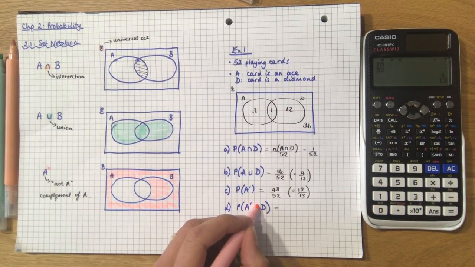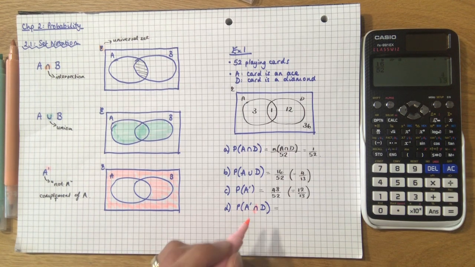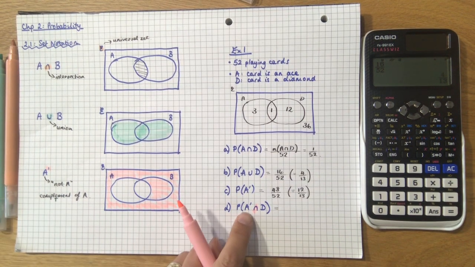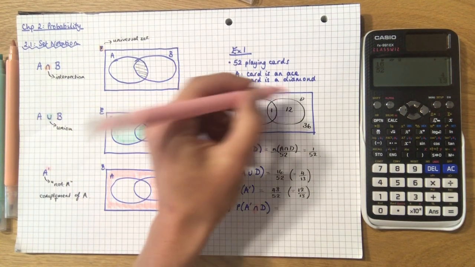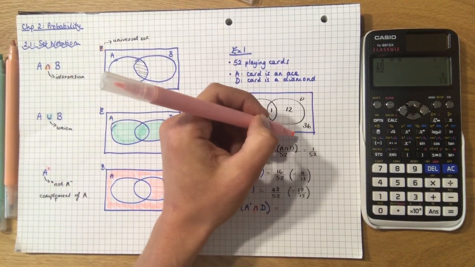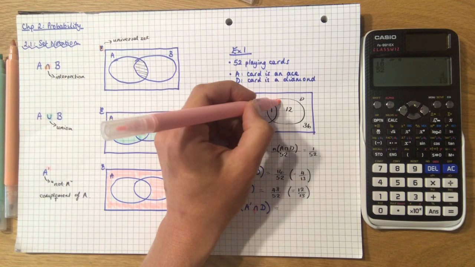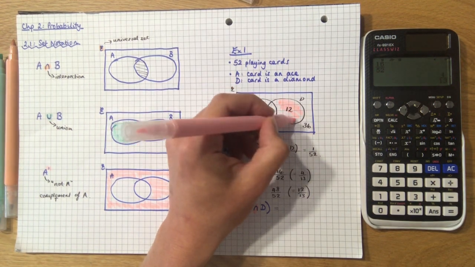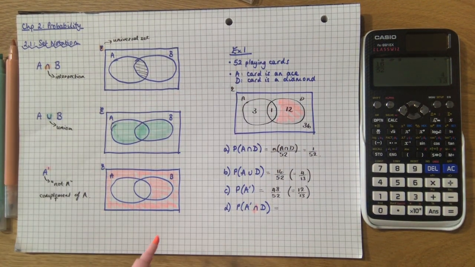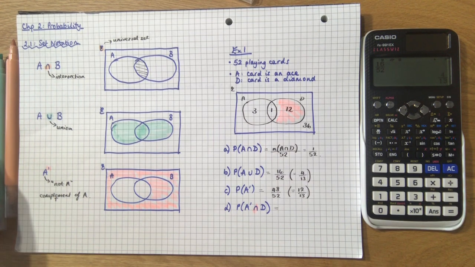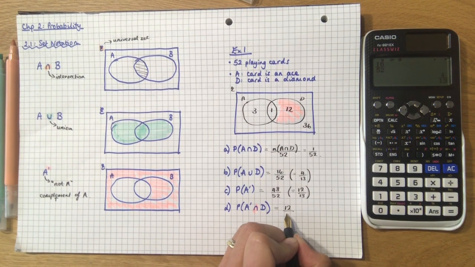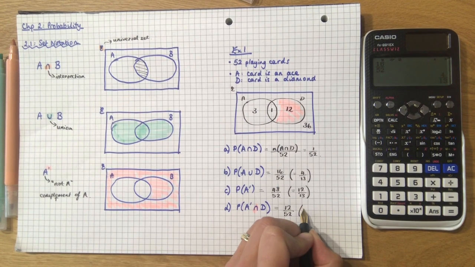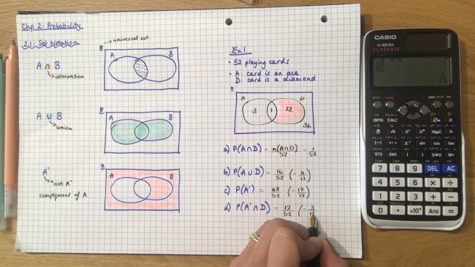Whenever you see the intersection, you're interested in where this and this overlap. So outside of A and just inside D, where do they overlap? They overlap here. So that gives us 12 out of 52, which we could simplify, but we don't have to.